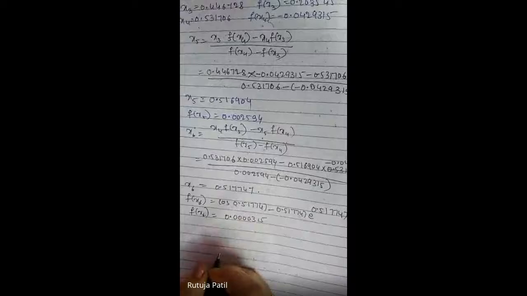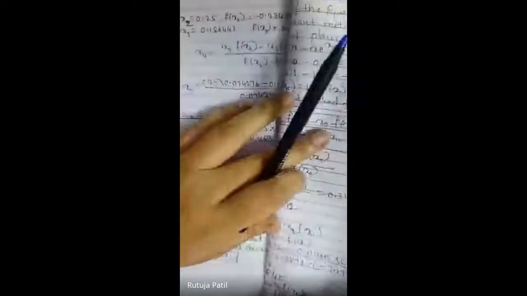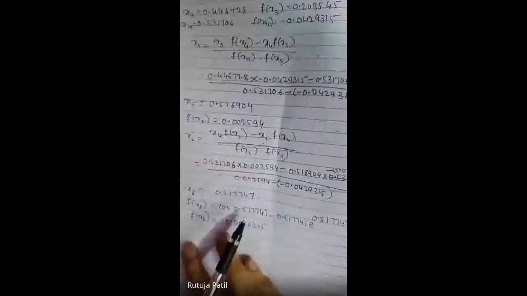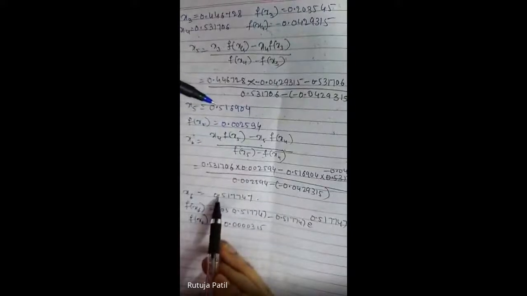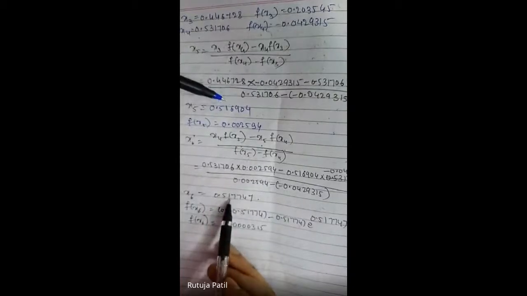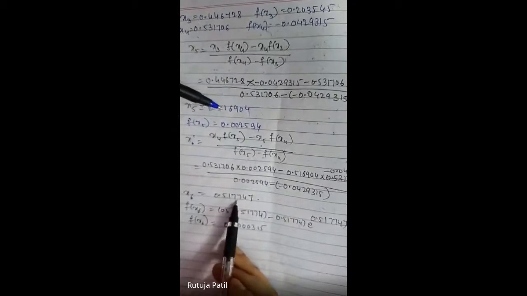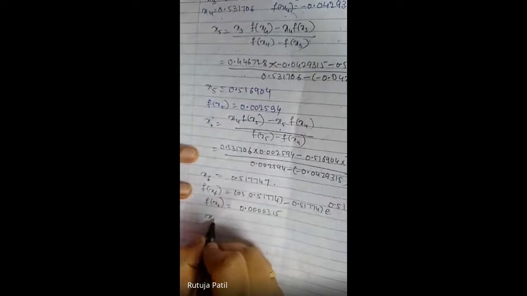Now check here again after the decimal. After the decimal, what have they told? Correct up to 4 decimal places. You can see, correct up to 4 decimal places. So now here x5 is 0.516, and here we have 0.517. Only 2 digits are the same. So the third and fourth are still not the same. So again we have to find the next value, that is x7.